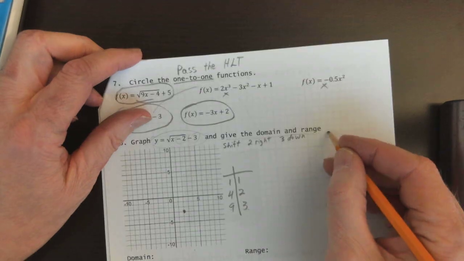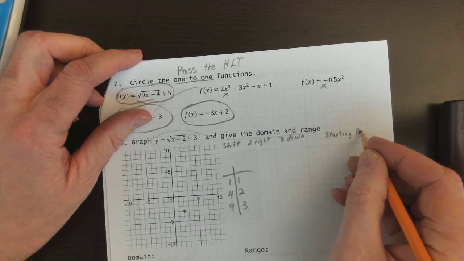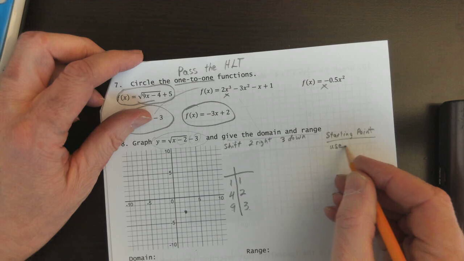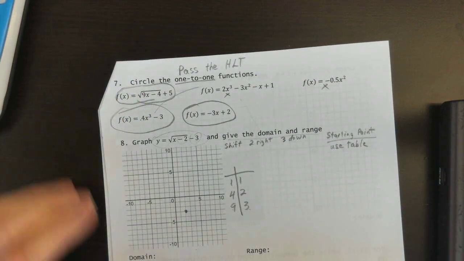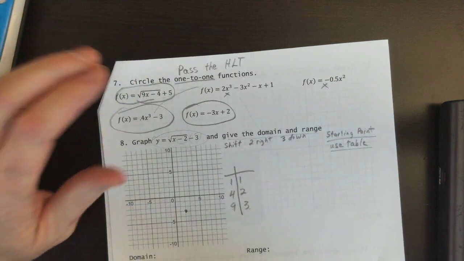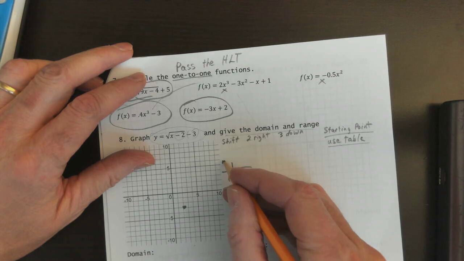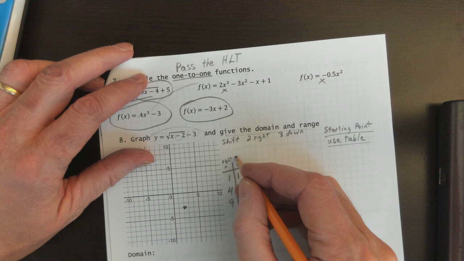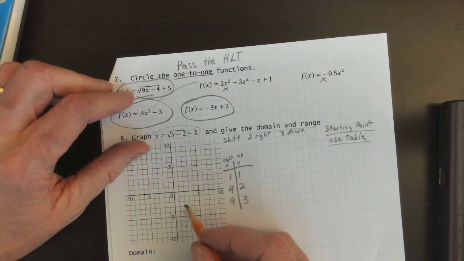So you graph the starting point, and then from the starting point, you use your table to get the rest of it. And then you deal with the domain and range. So from my starting point, this is right, which is the x, and the y, this is up. Okay, so I go right 1, up 1.